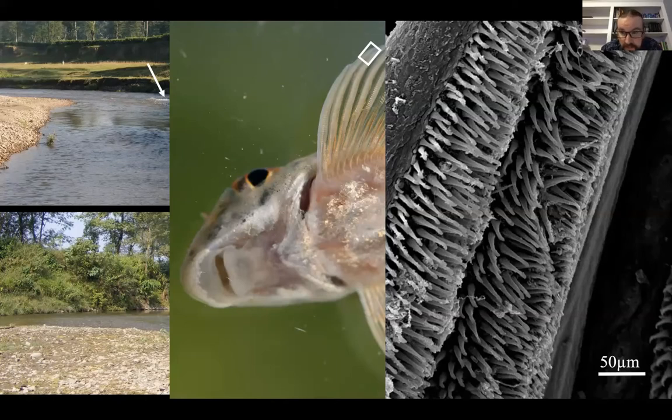What they're hypothesized to do is help fishes that have them adhere to the substrate via friction. So Cyrenacus can stick or adhere to the substrate in these fast-flowing streams using these modified cells on the ventral surface of their paired fins.